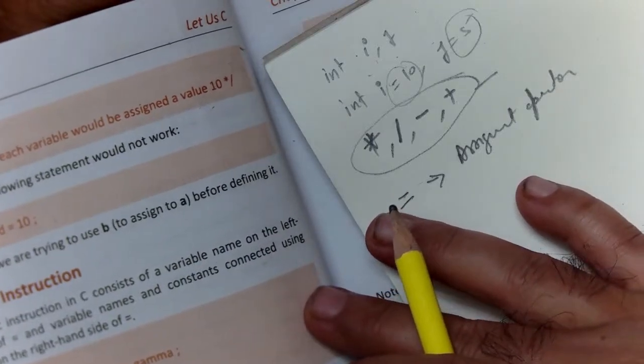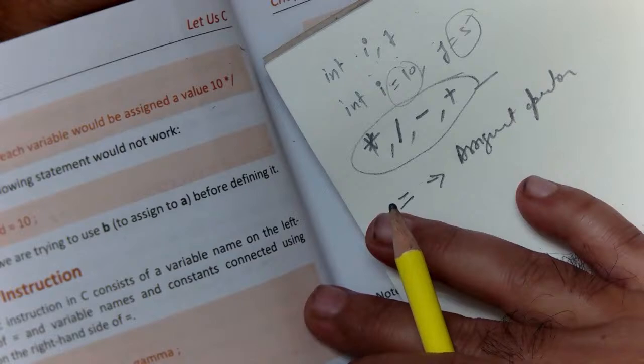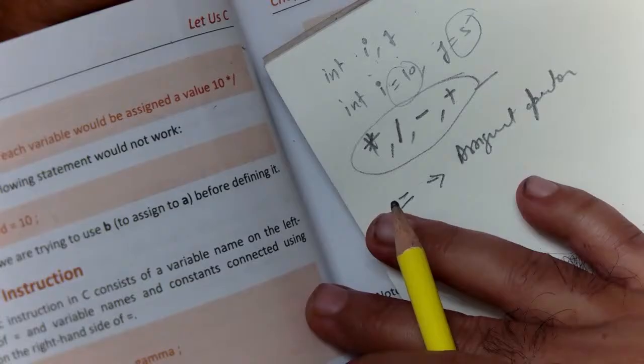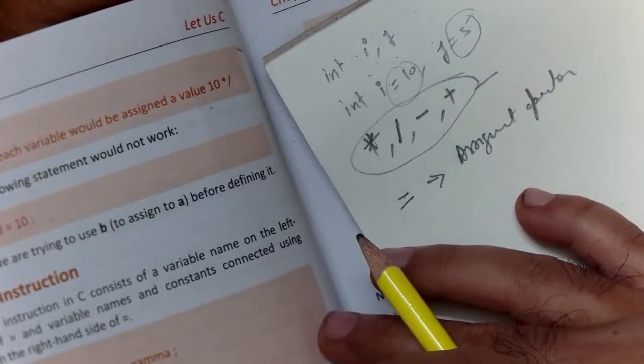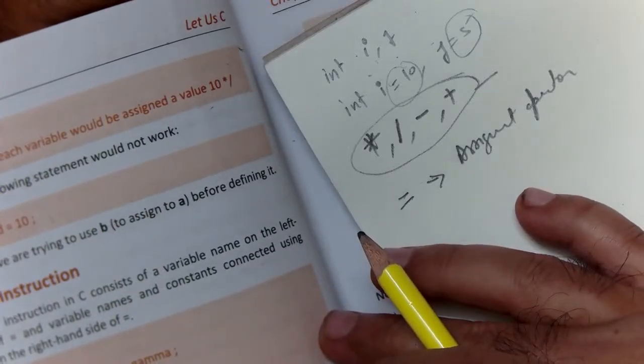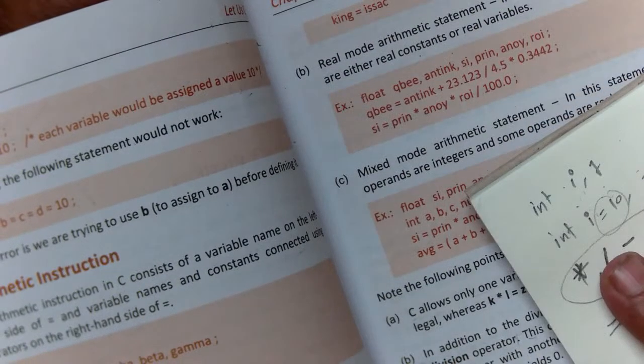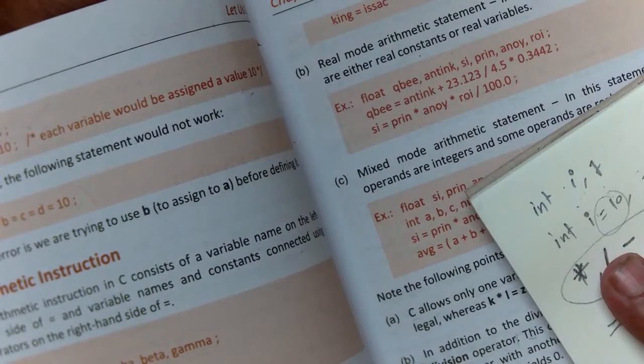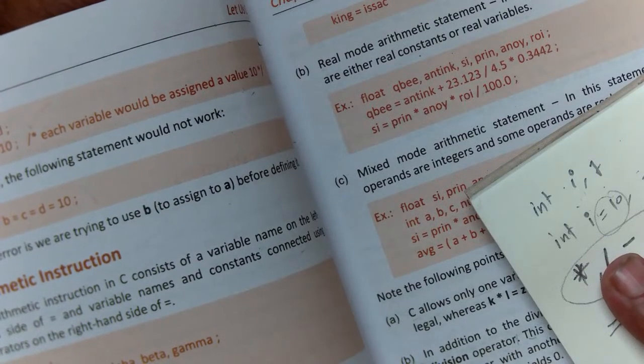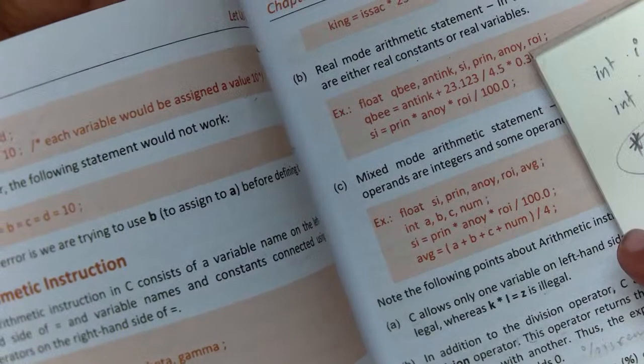Integer mode arithmetic statement: in this statement, all operands are either integer variables or integer constants. int i; king is equal to isaac multiply 234 plus 8 minus 7689.